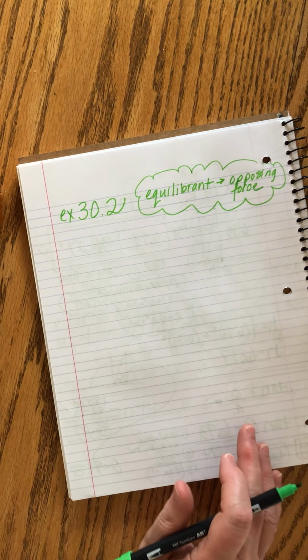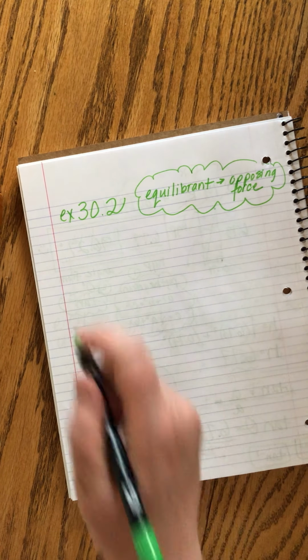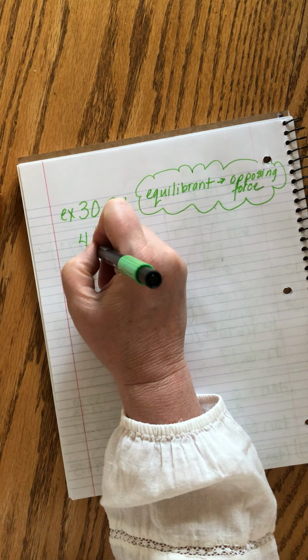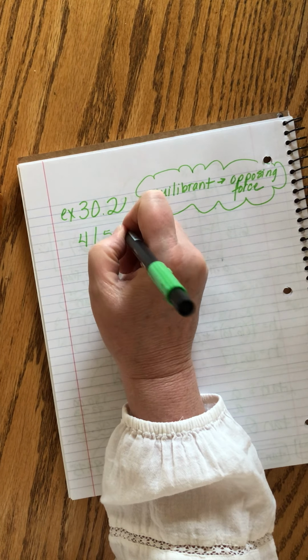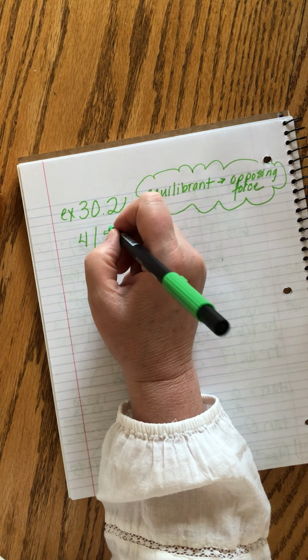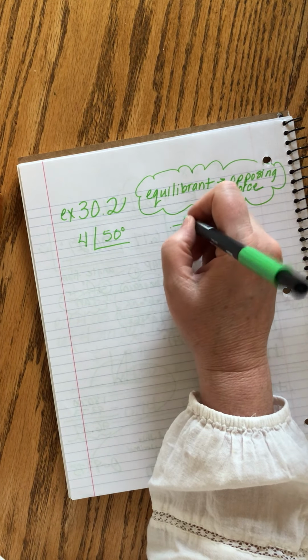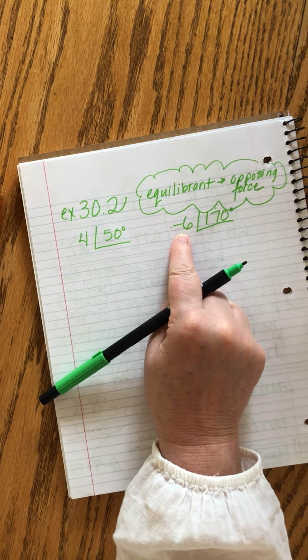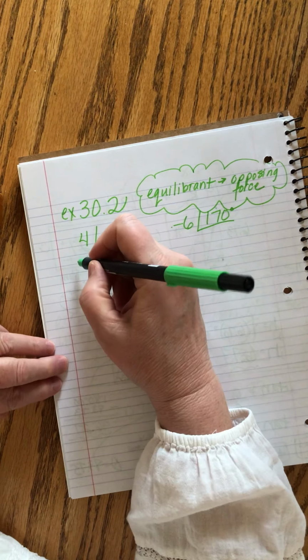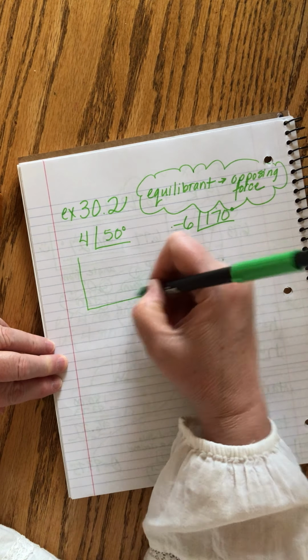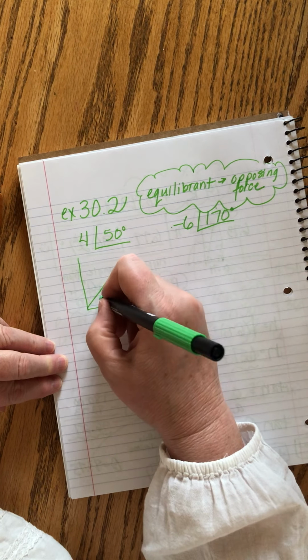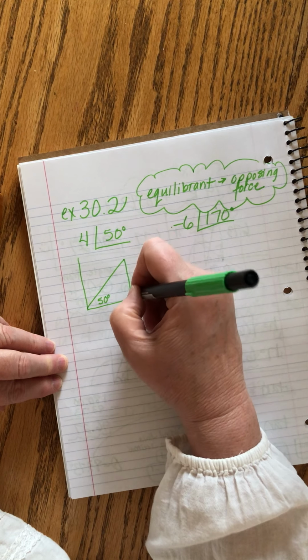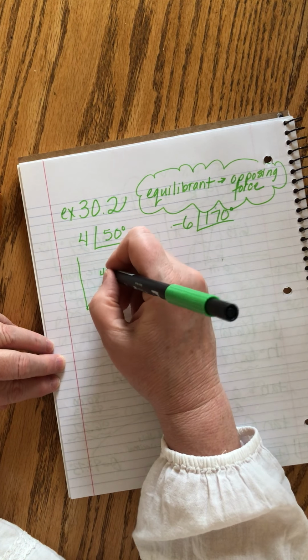Ready? Our two vectors are 4 at 50 degrees and minus 6 at 170 degrees. All right, we'll have to be careful with that. But this 4 is nice and simple. 50-degree angle. We know our hypotenuse is 4.